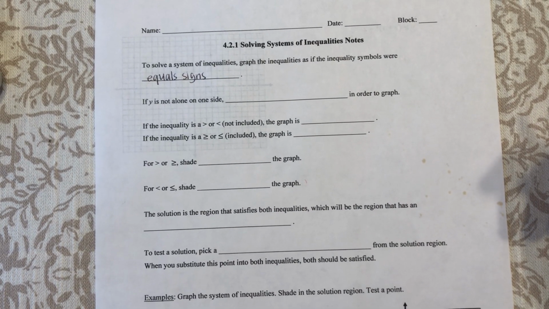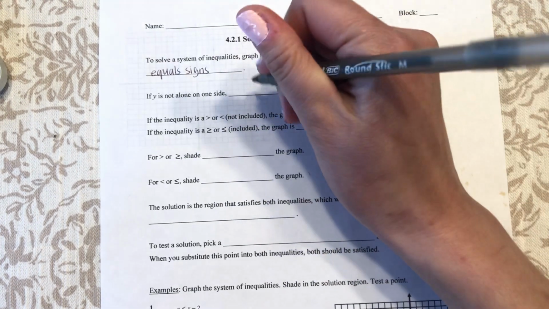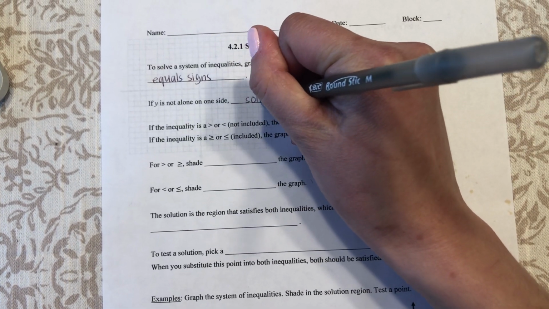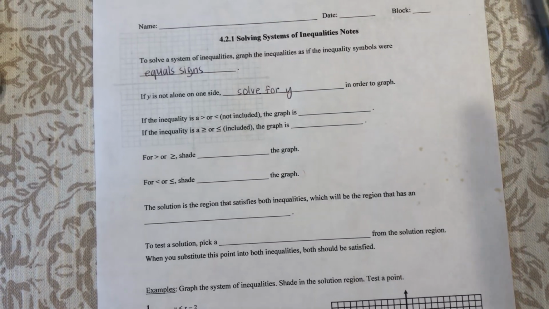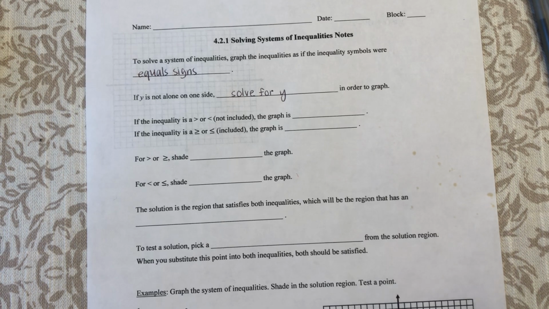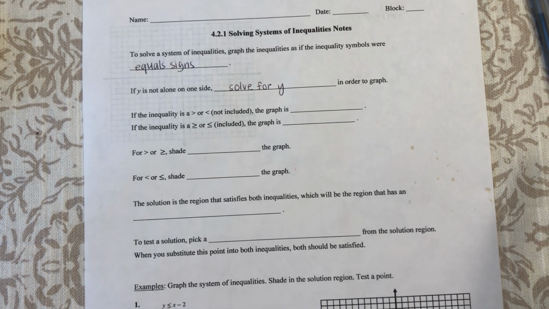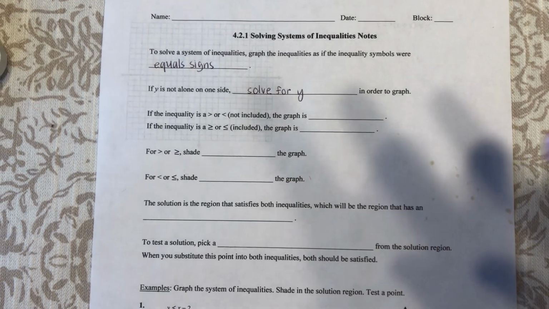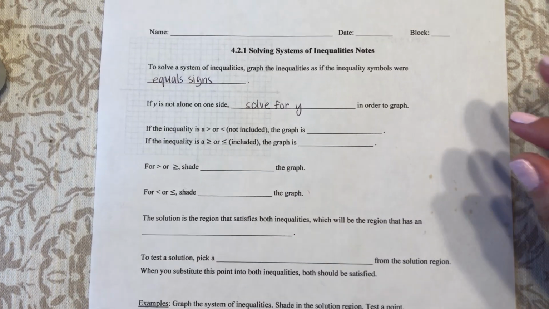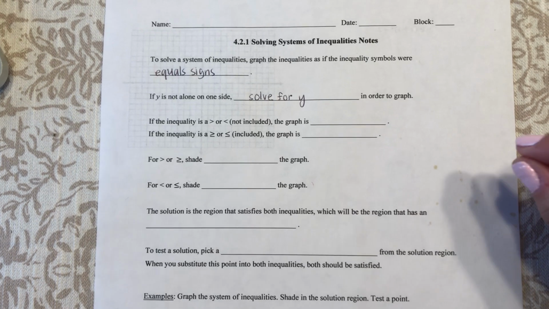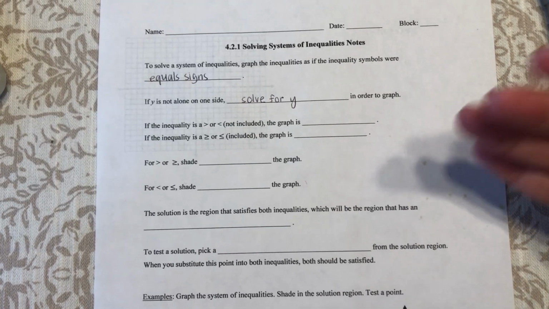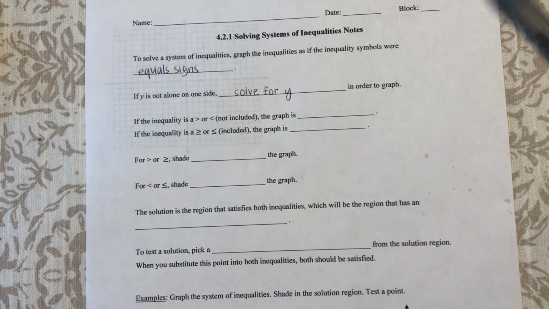If y is not alone on one side, solve for y in order to graph. Remember, an equation needs to be in y equals, especially if you're inputting into Desmos to help you graph. You need to have a y equals equation. Also, when a line is in y equals mx plus b, which is slope-intercept form, it's so much easier to graph because you can just put your dot on your b and move with the slope.